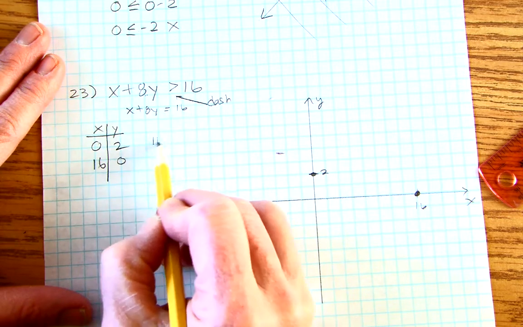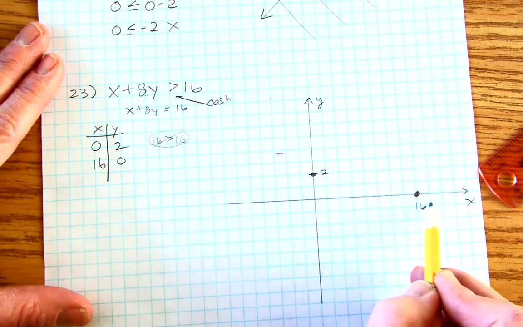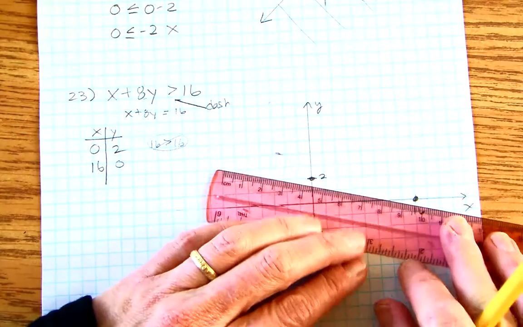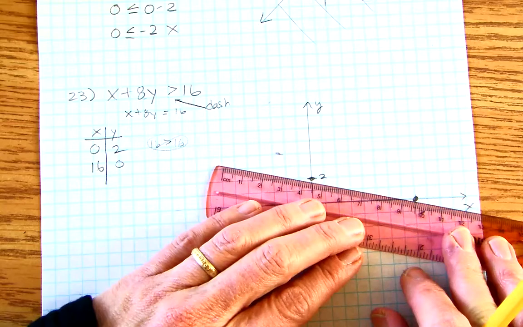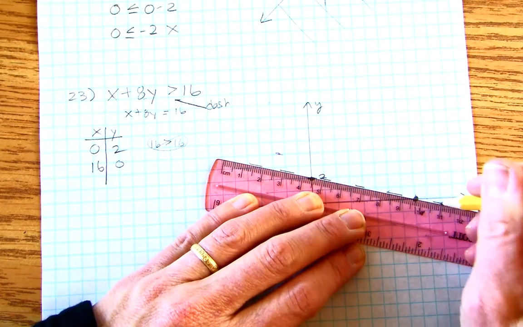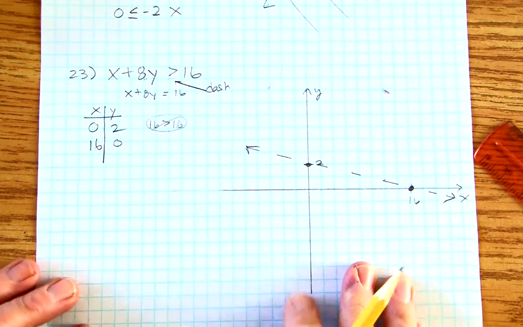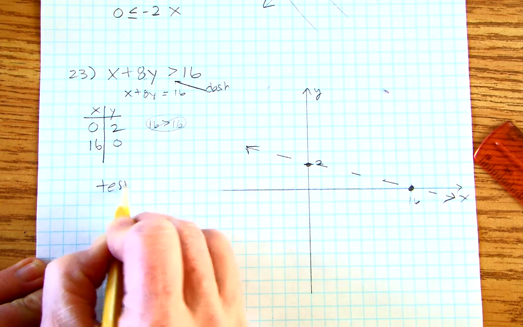This can't be equal to, so 16 is not greater than, so that has to be dashed.